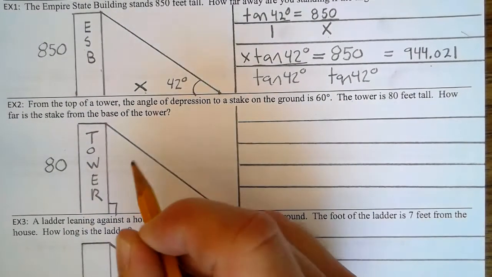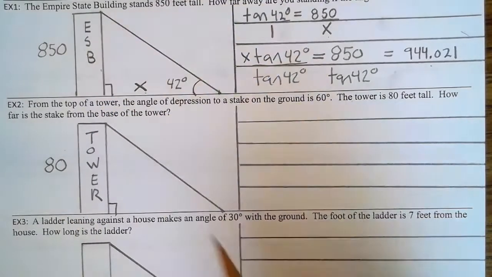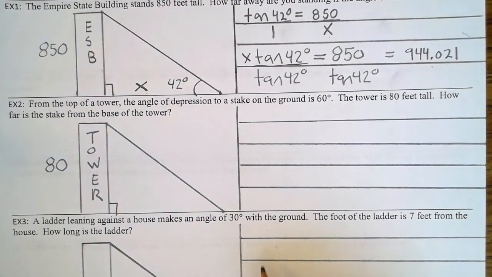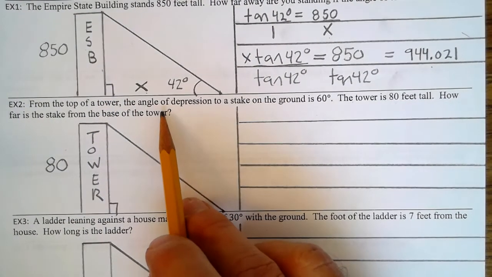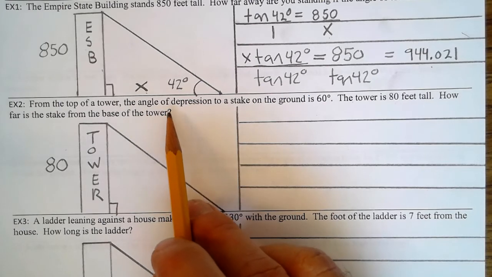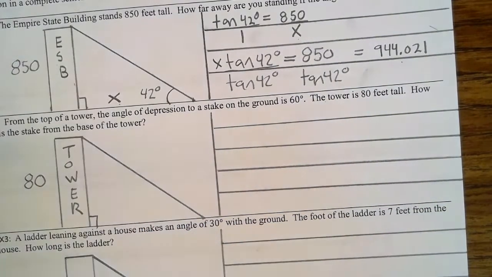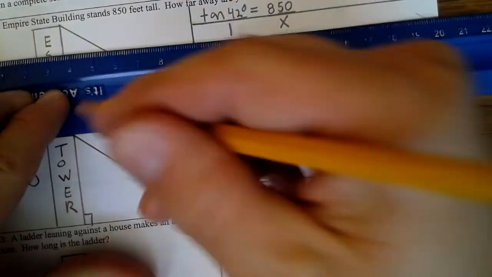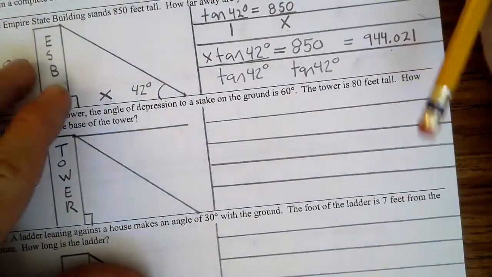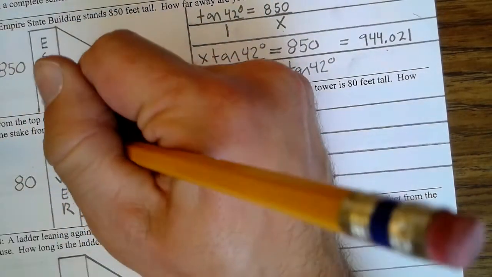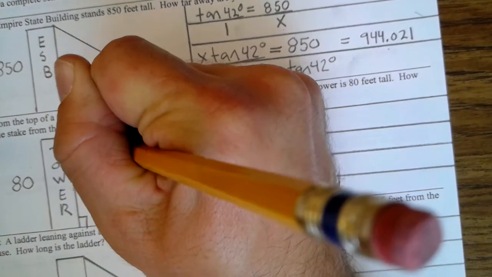No, this is 90. I forgot there, that's 90. Okay, now it says from the top of the tower, the angle of depression. So now we're looking down from the tower. So that's angle of depression. So since we're looking down, this is our angle of depression, 60 degrees.